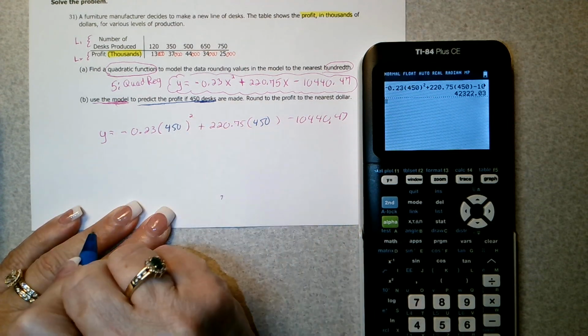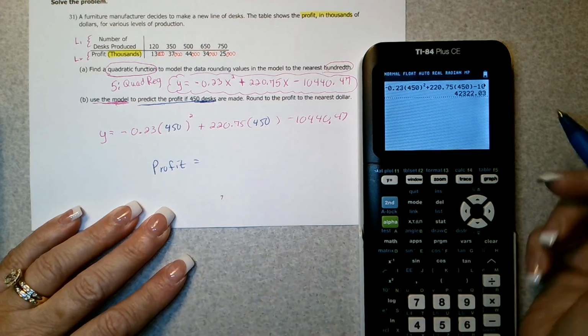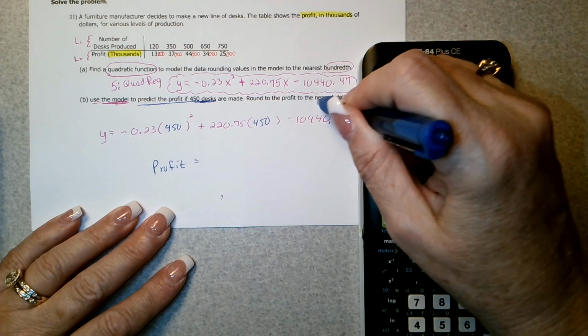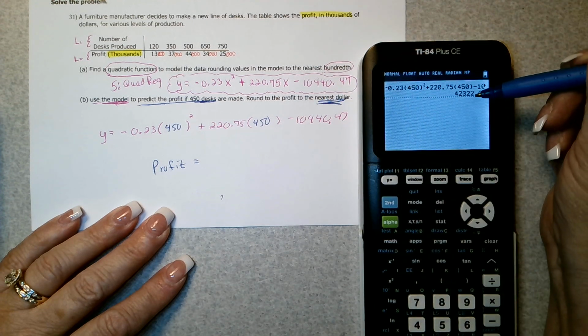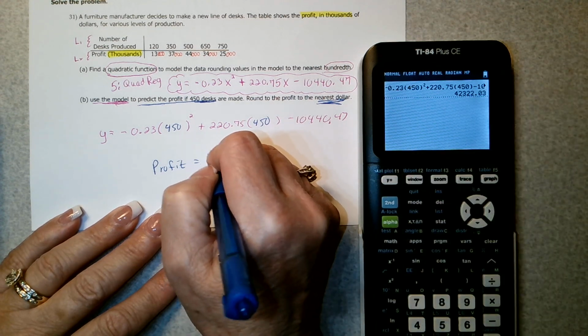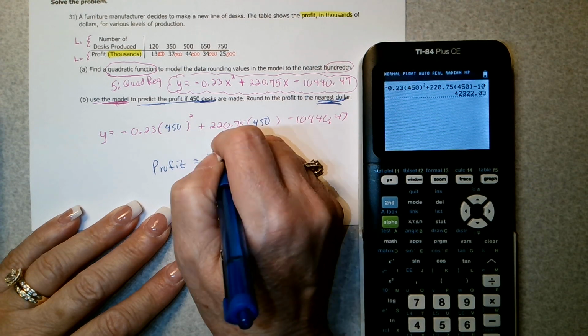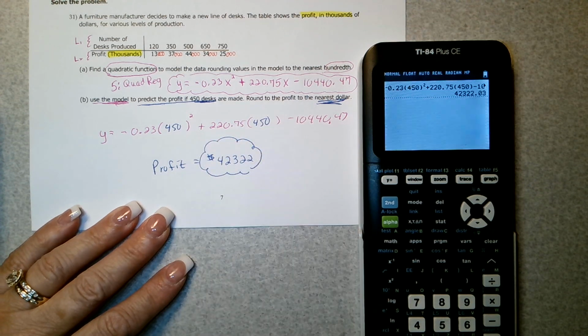And we're looking for profit here, so profit is going to equal, and I did say round it to the nearest dollar, so the nearest dollar is where that 2 is, and since there's a 0 after it, it would just stay at $42,322. And that's number 31.